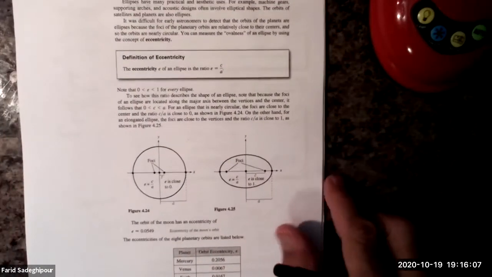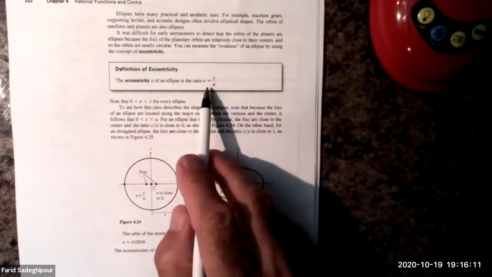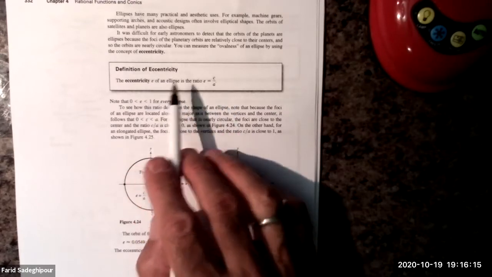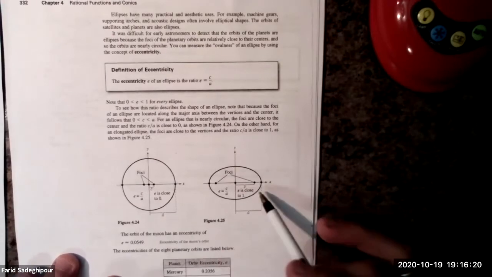And then there is a definition of eccentricity: the value e, the ratio of c over a, is called the eccentricity for an ellipse. I don't see that we have any problems related to this, but anyway, this is the definition.